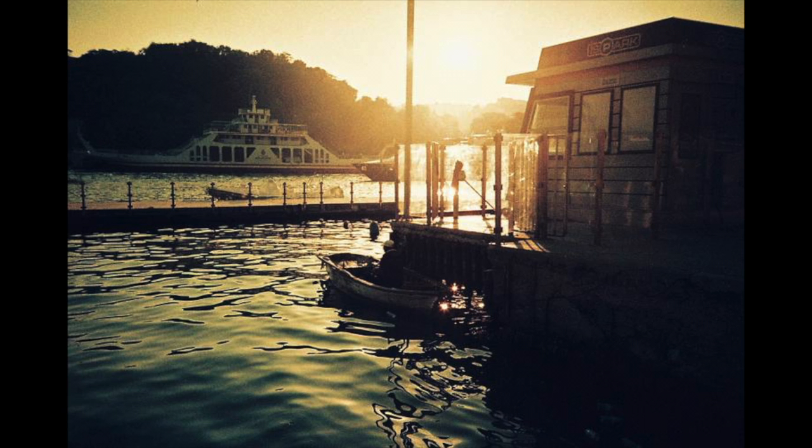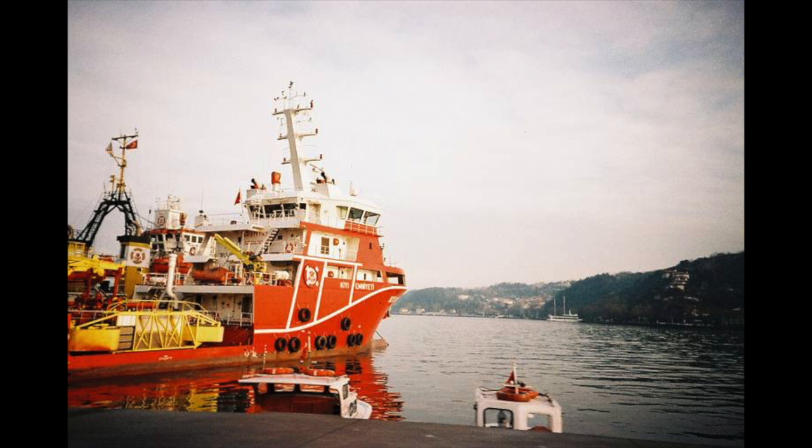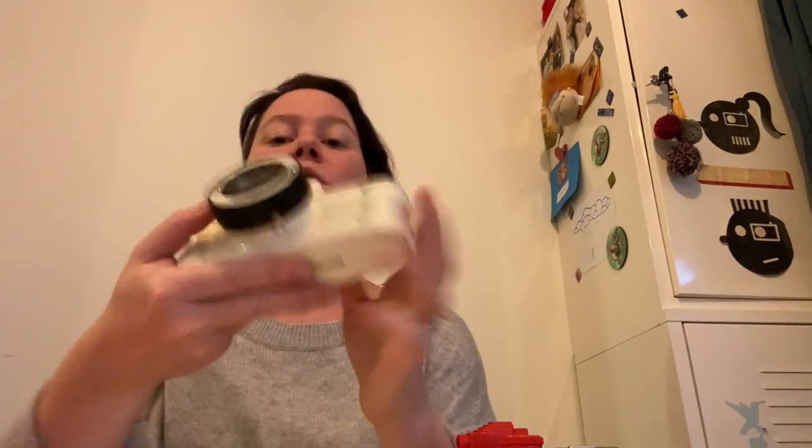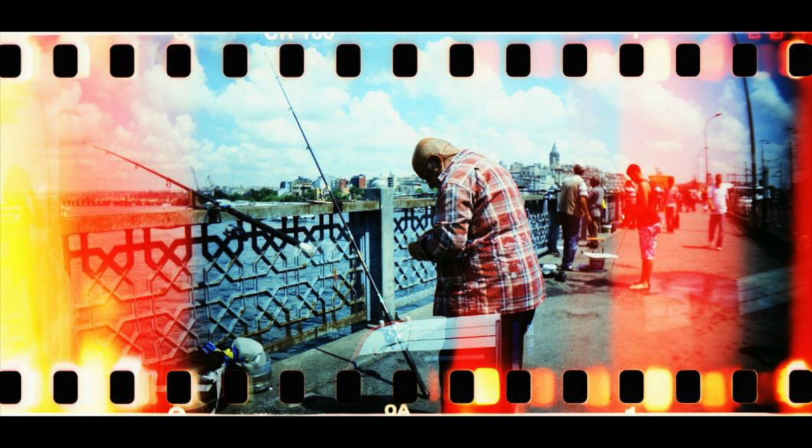So when you lock it, it's ready to go. And this is another option that shoots 36 images from a 36 exposure roll. Another camera that I like using is the Lomography Sprocket Rocket. And the difference is that this doesn't shoot 36 from a 36 exposure roll.